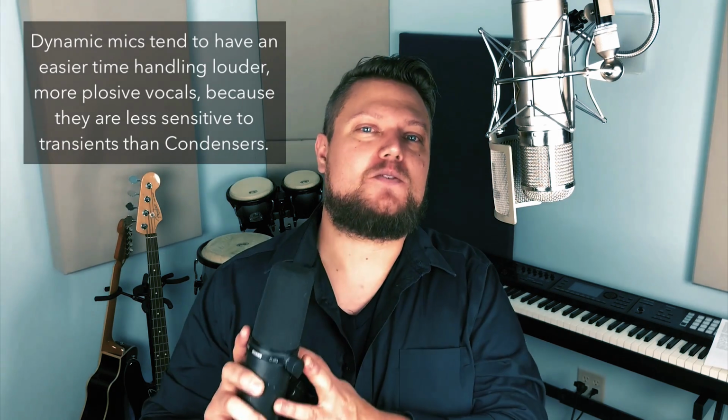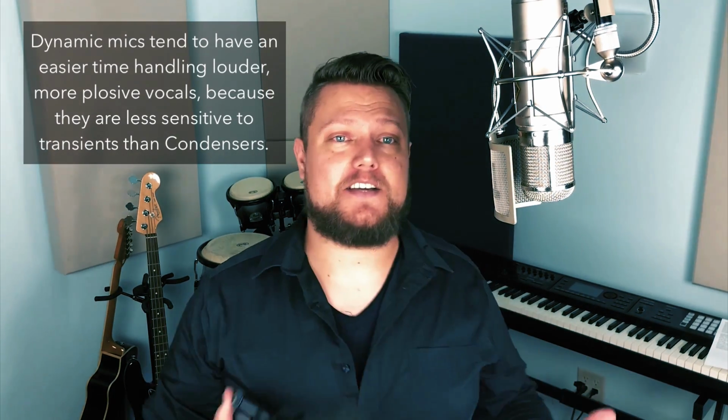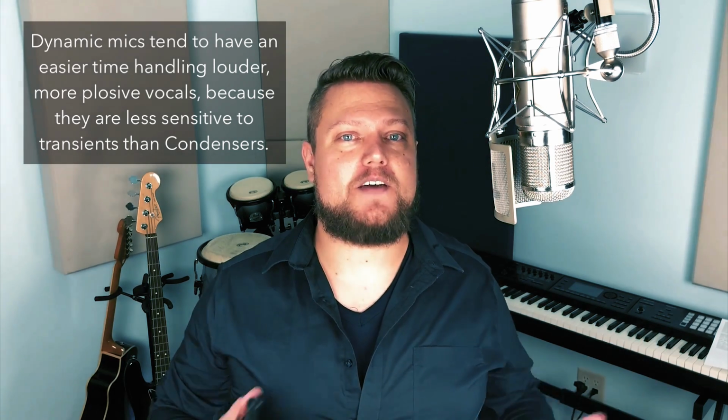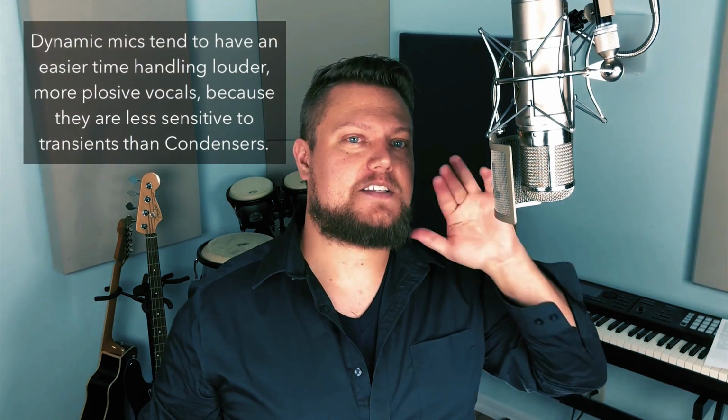But the Shure SM7B is my absolute favorite mic for recording vocals. It's great for more intense rock and heavy metal vocals, as well as rap vocals. So more intense vocals like this can be more percussive, and dynamic mics are less sensitive to plosives. And although the 7B has a built-in windscreen pop filter on it, I still will use a separate pop filter when recording.